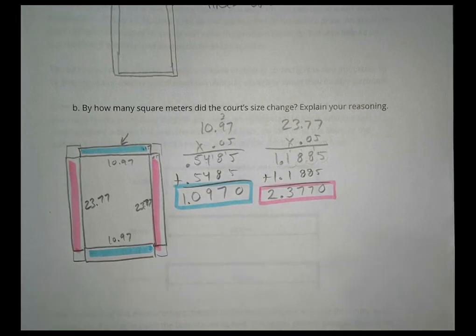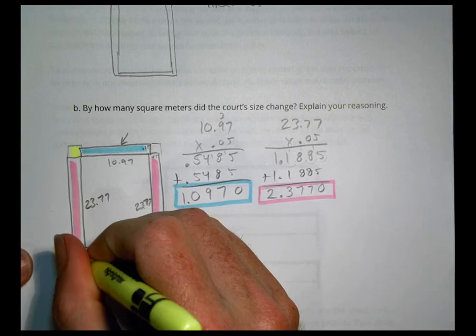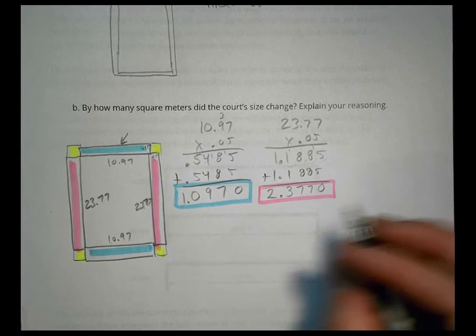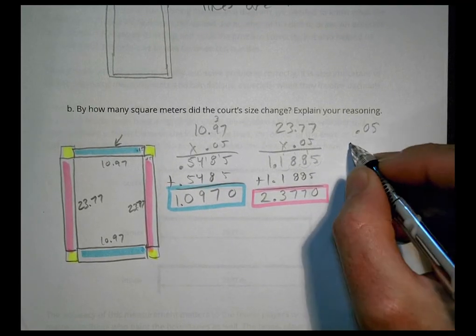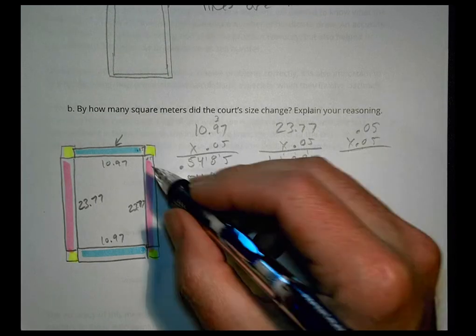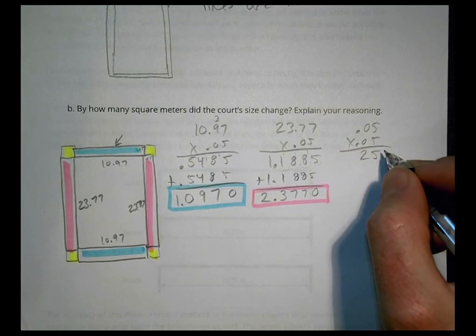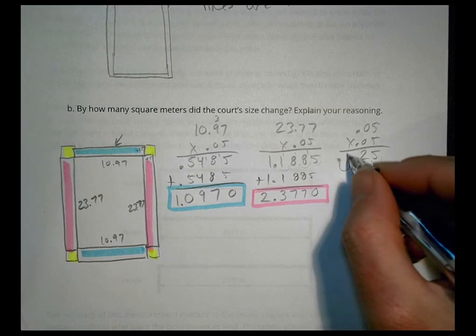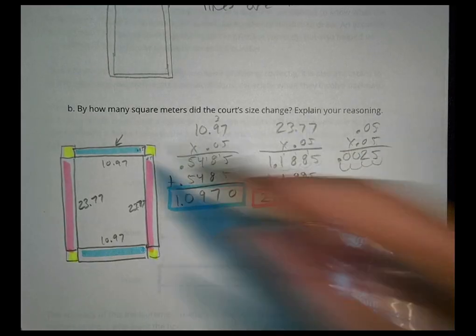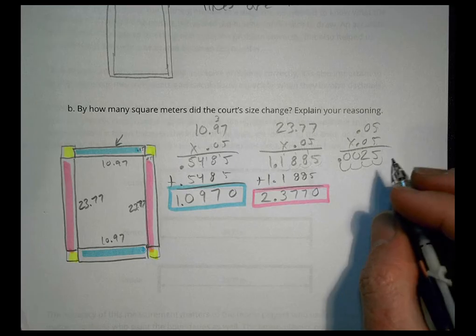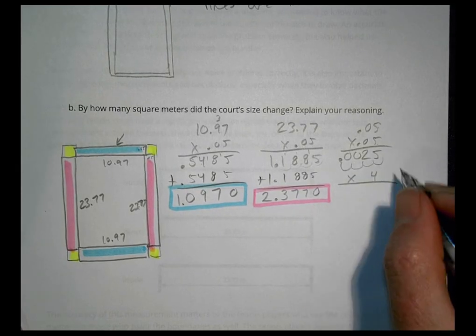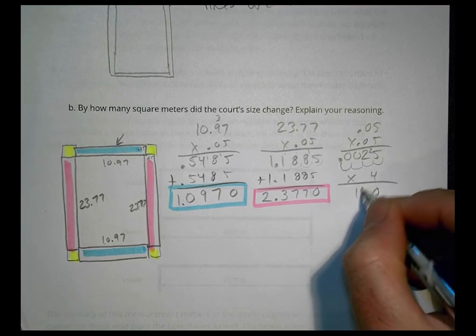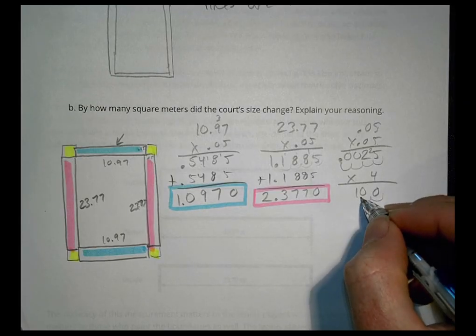square meters, but then we have these little squares. We have 1, 2, 3, and 4. Now the length and width of those squares is 0.05 times 0.05, because that's the length and the width. 5 times 5 is 25, and that's it. But we have 4 places behind the decimal, so we have 1, 2, 3, 4. Alright, so that's the area of one square, but how many of those squares do we have? We have 4 of them, so I can multiply that by 4. 5 times 4 is 20, carry the 2, 4 times 2 is 8, plus 2 is 10, and then we have 4 places behind the decimal.